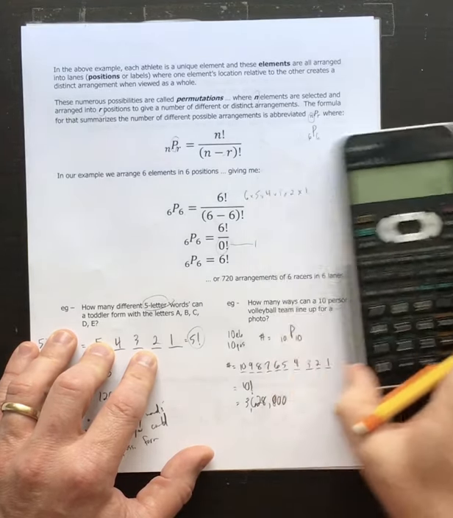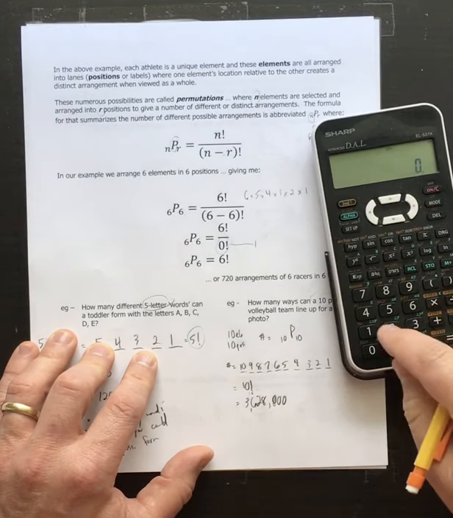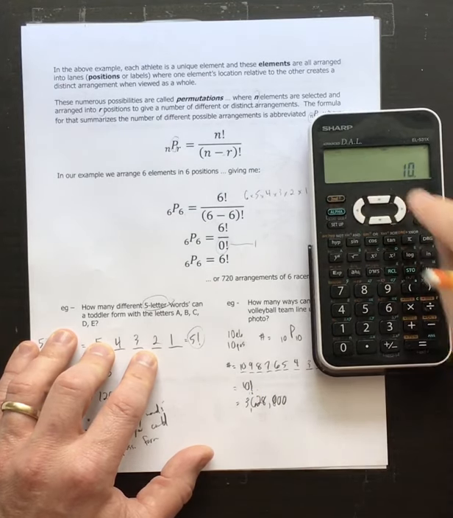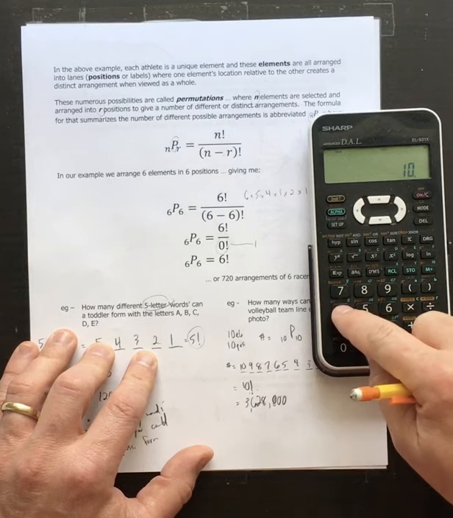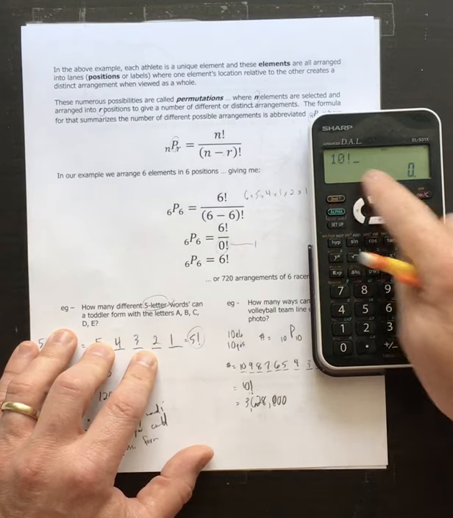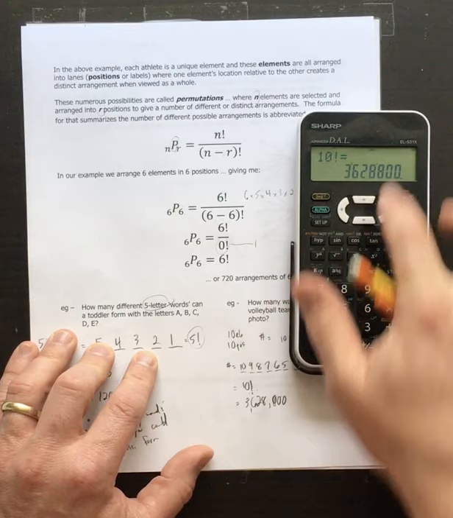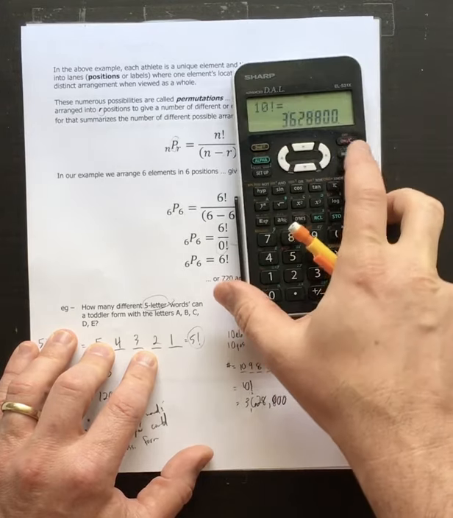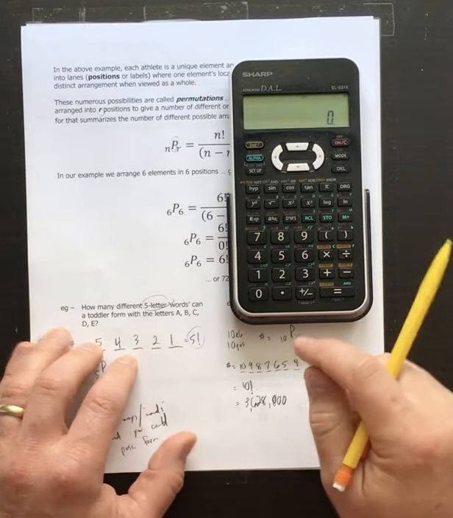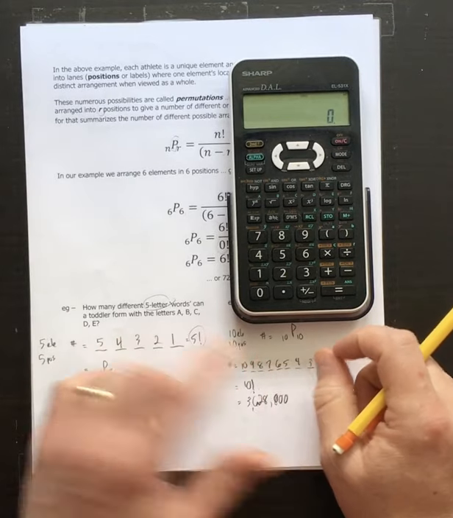Or another opportunity for us to do the 10 factorial: second function, and then there's my n factorial button, or sometimes you'll have an x factorial. See, there's the exclamation mark. And then there we go. We get the same number, right? Same number. Or I guess you could, if you wanted to, do 5 times 4 times 3 times 2 times 1, which is fine.